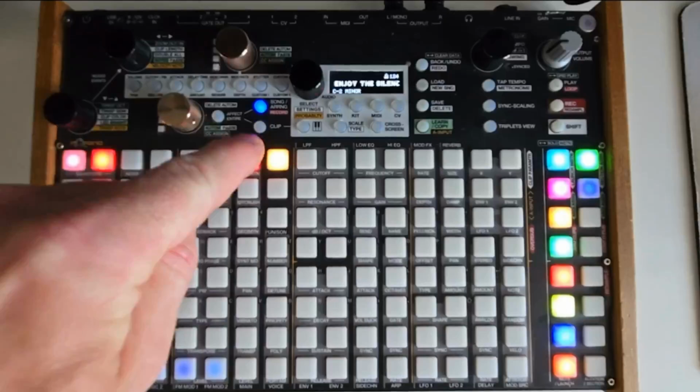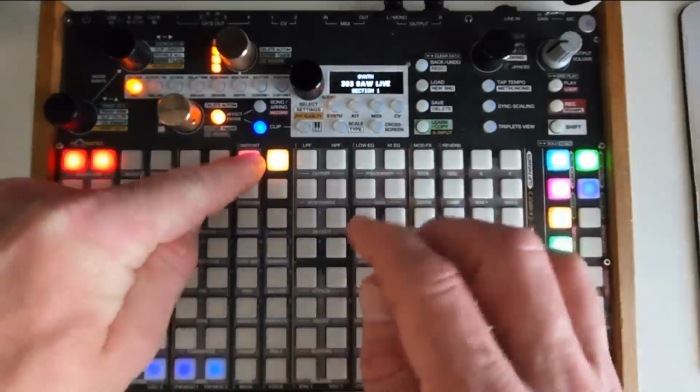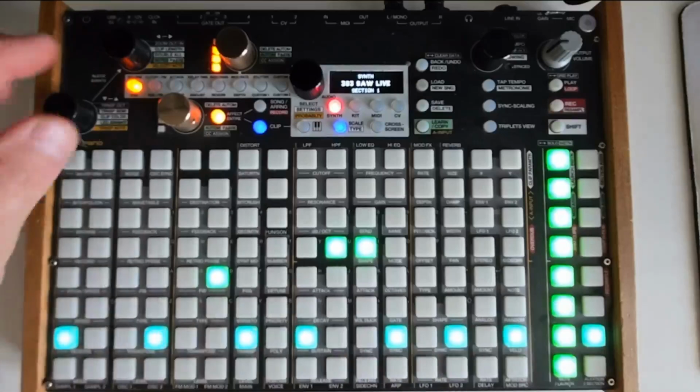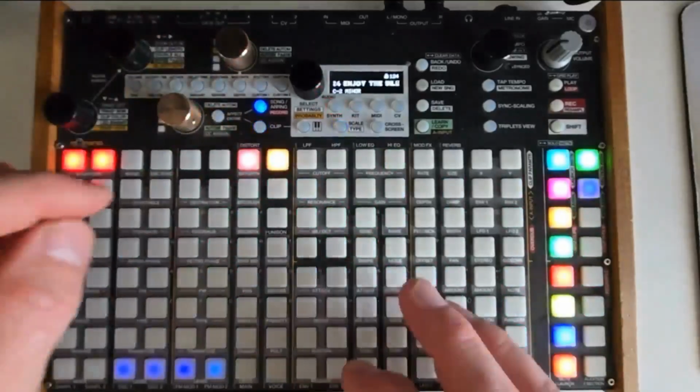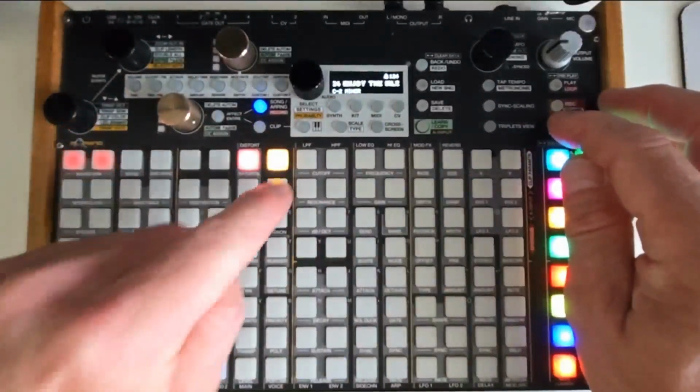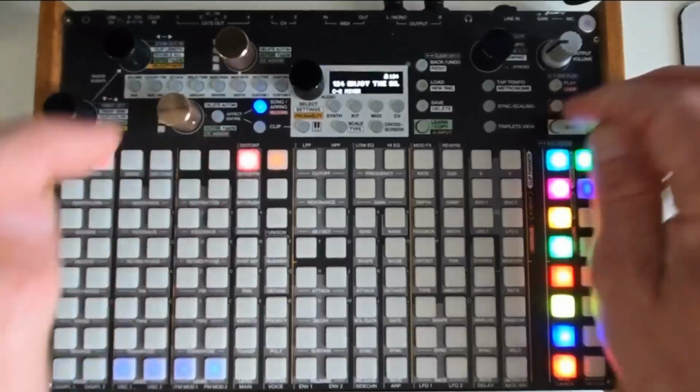So this one is a 303 pattern, which is just a synth clip with some MIDI notes in there. What would be nice on the Deluge is if you could import a MIDI file. You can't at the moment, so you've either got to record that out of Ableton, or with this one I just program the notes in separately. So that is playing. Let's just turn those off.